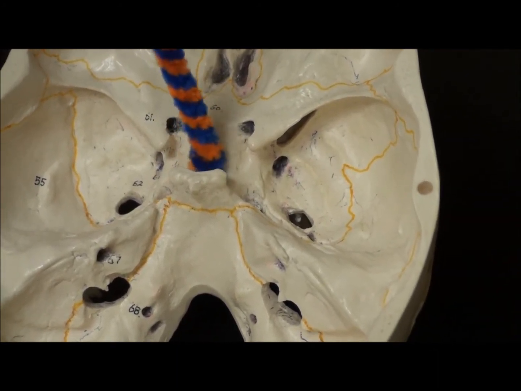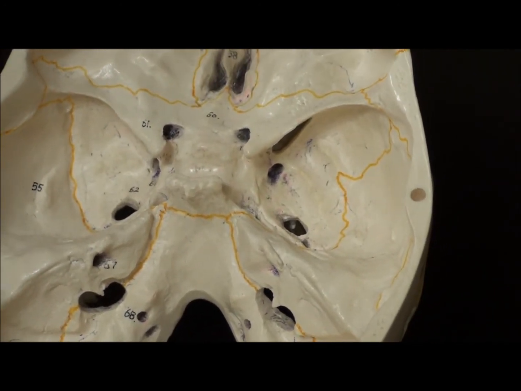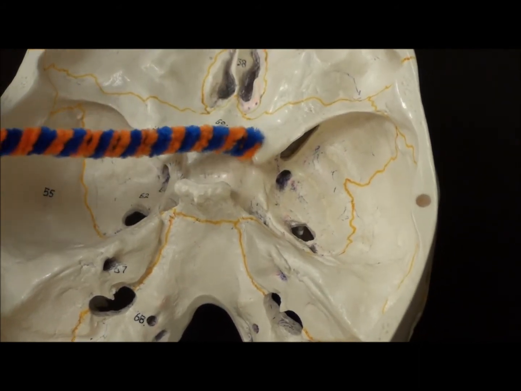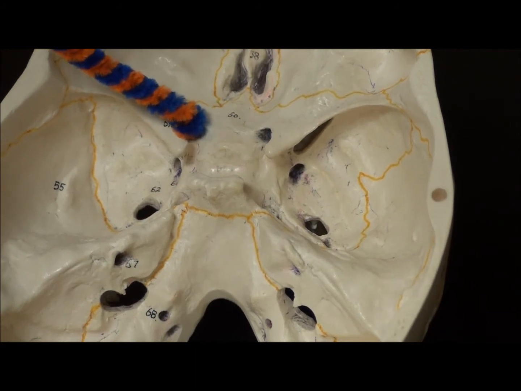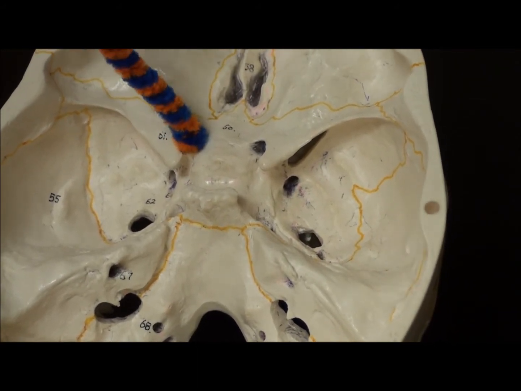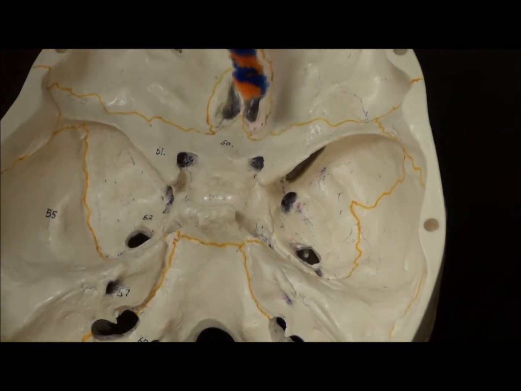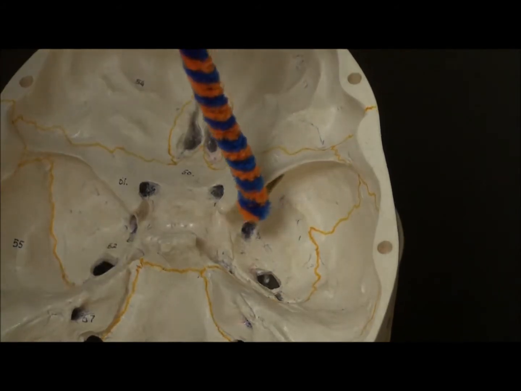This is where the pituitary gland hangs out. Then you have your optic canal. Your foramen ovale is here.